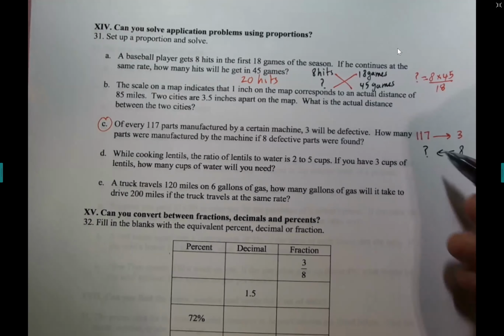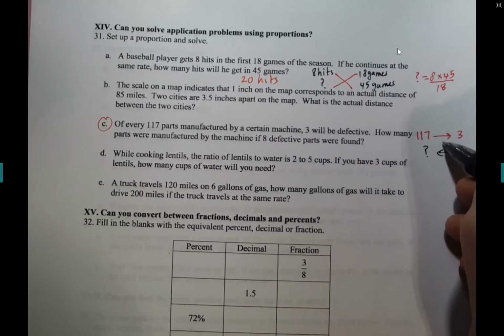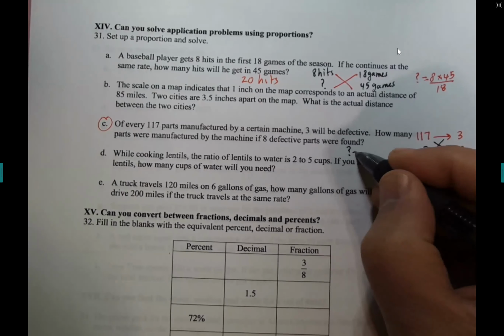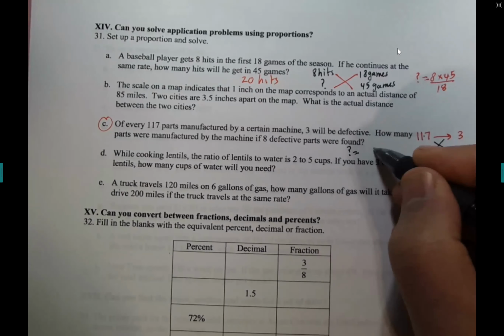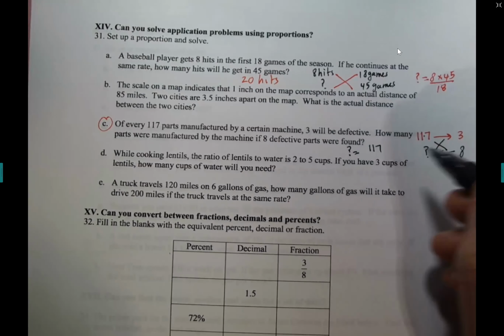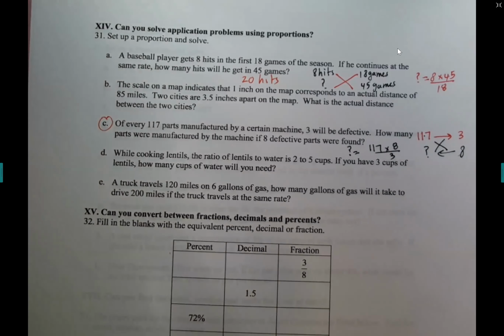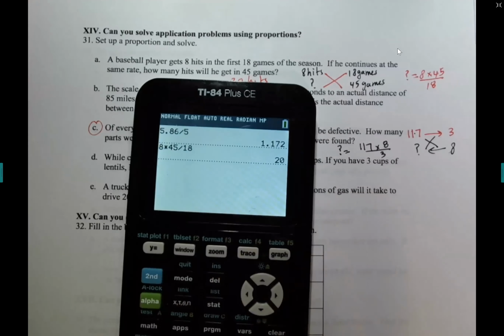And we need this. And cross multiplication. So what would that be? 117 times what? 8. 8 divided by 3. Over 3. As simple as that. 312.